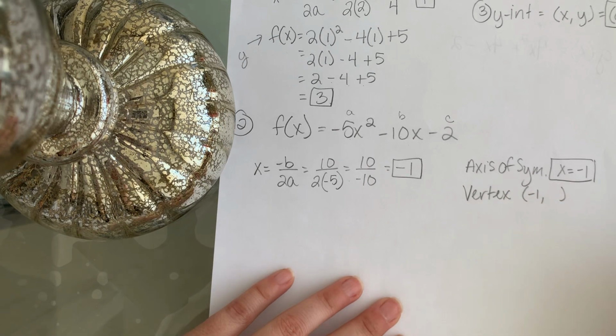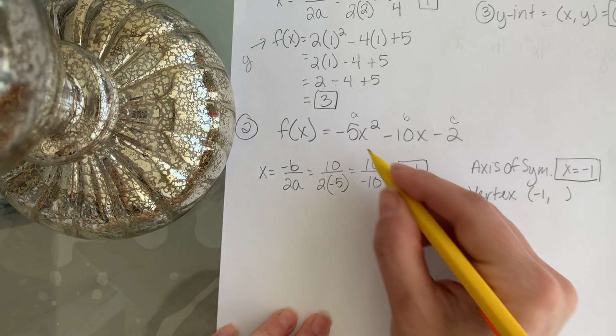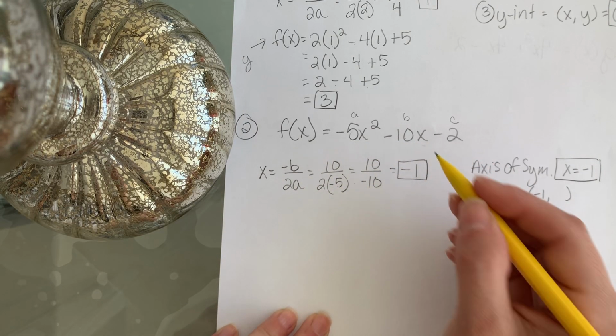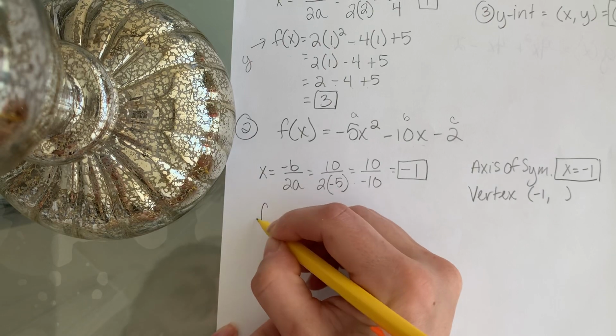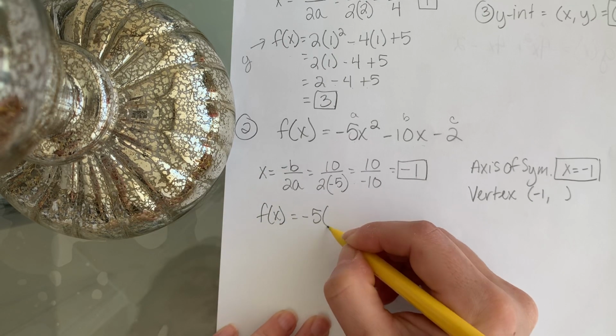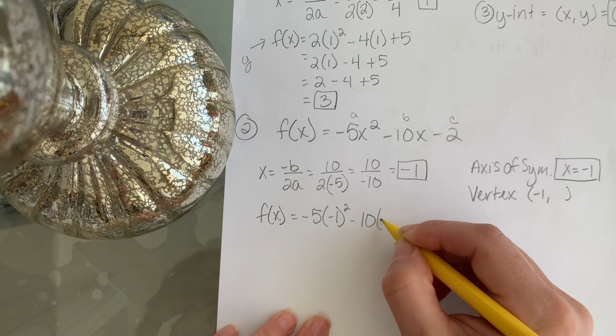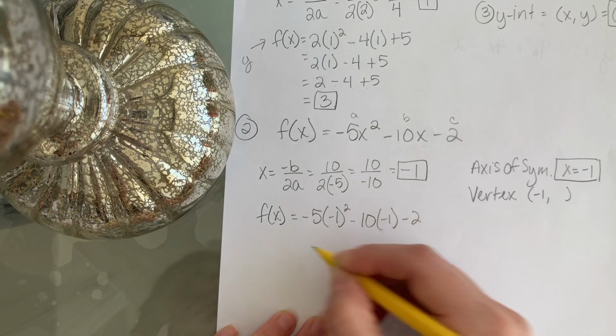We don't know what the y is yet, so we need to find this y. So we're going to take this negative 1 and plug it in for all the x's in our quadratic. So we have f of x equals negative 5 times negative 1 squared minus 10 times negative 1 minus 2.